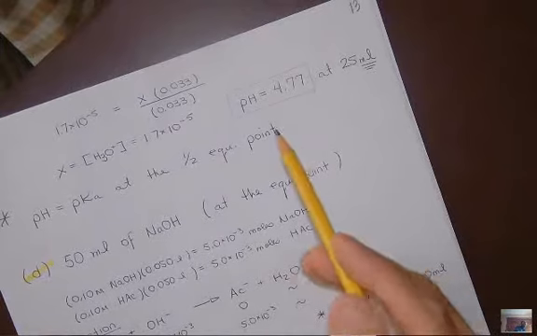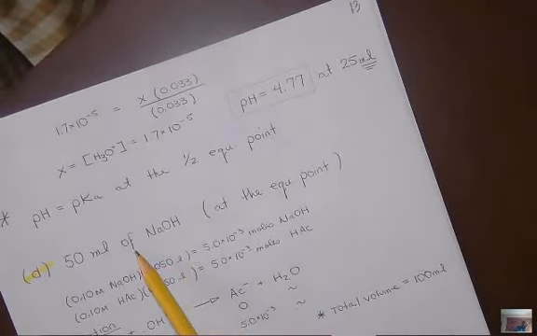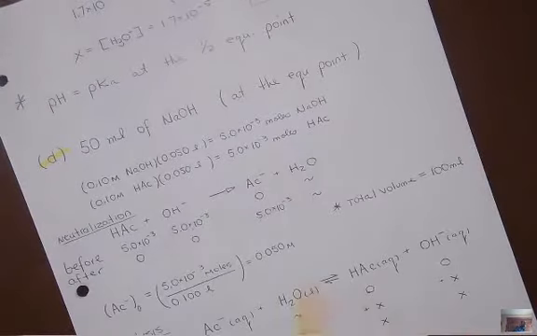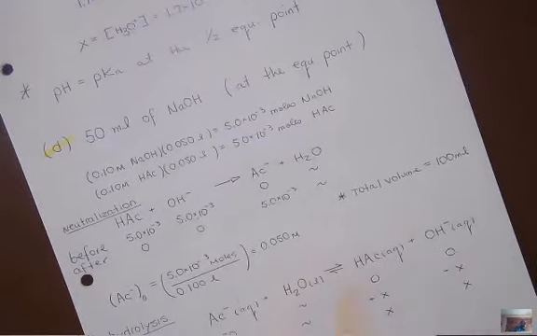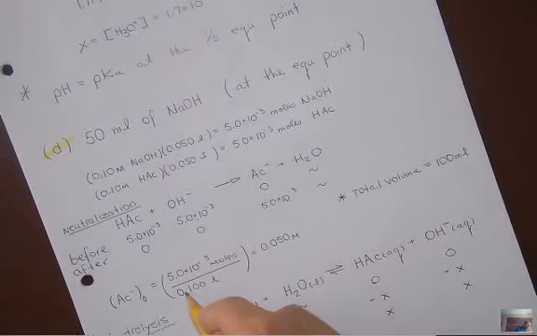Why 0.1? Because 50 plus 50 is 100. You're at the equivalence point. You've added 50 milliliters of sodium hydroxide to the 50 milliliters of acetic acid that you originally had. So the new volume is 100 milliliters, which is 0.1 liters.